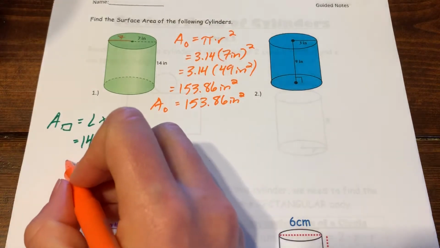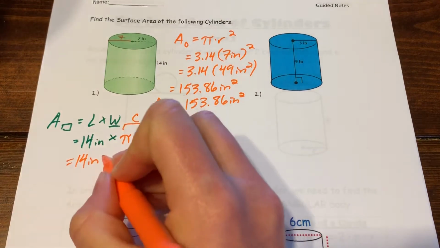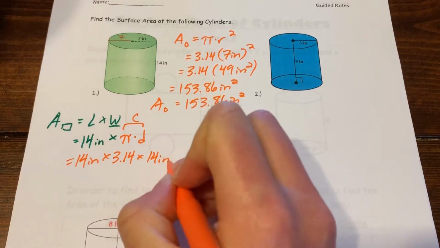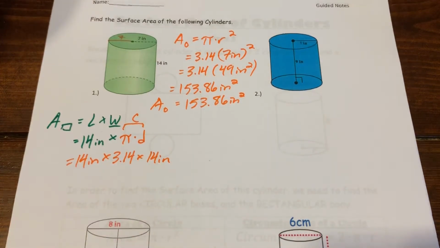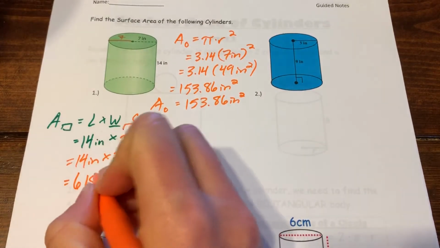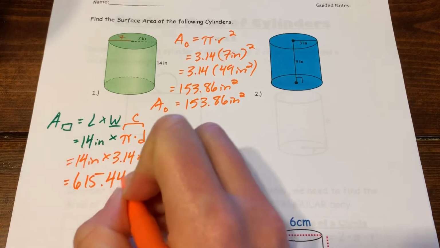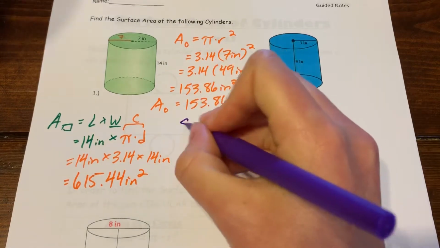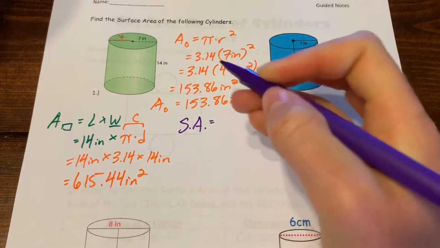So this is going to be 14 inches times 3.14 times 14 inches. Using a calculator, I get 615.44 square inches.